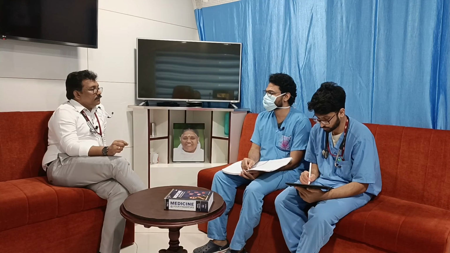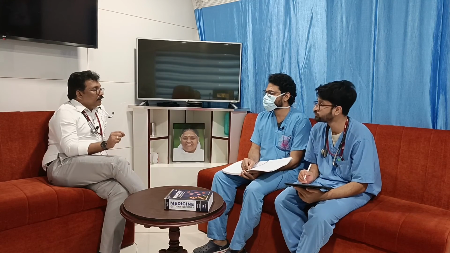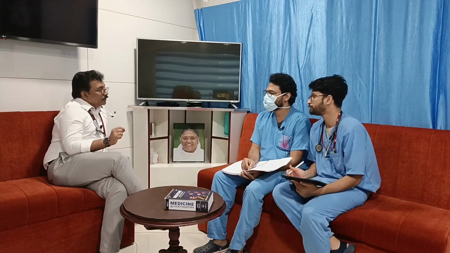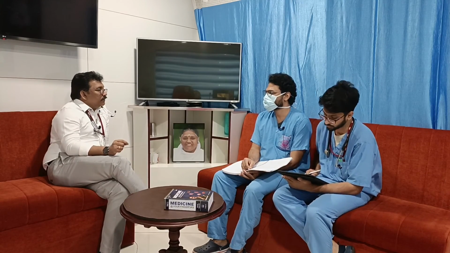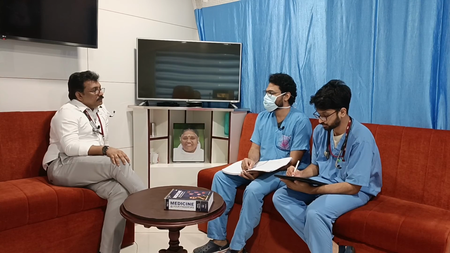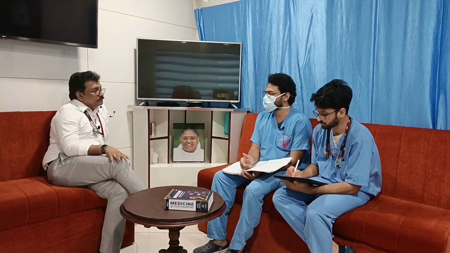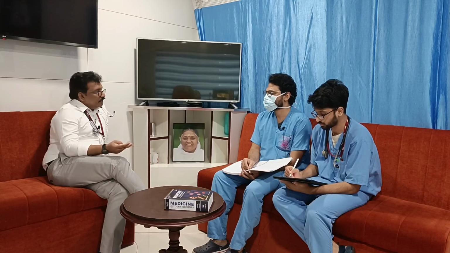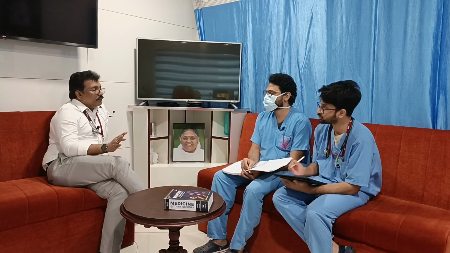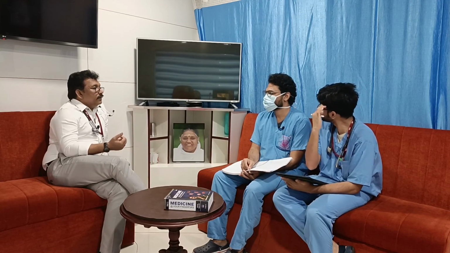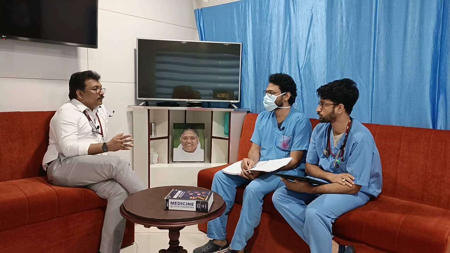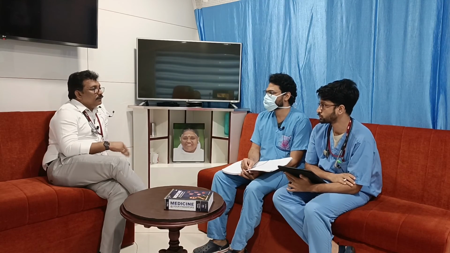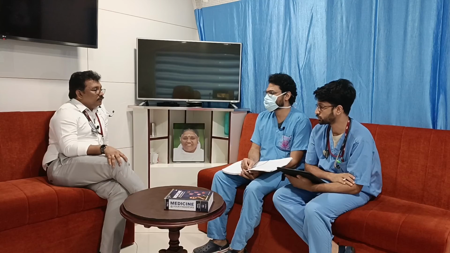So D-dimer is a test that has a negative predictive value. If D-dimer is negative, pulmonary embolism is mostly ruled out. Where can D-dimer be positive? It can be positive in MI, infection, sepsis. Infection, infarction, MI, sepsis, everywhere it will be positive. Even in pulmonary consolidation, pneumonia, it can be positive. So if it is positive, it has no value. If it is negative, then pulmonary embolism will be mostly ruled out.